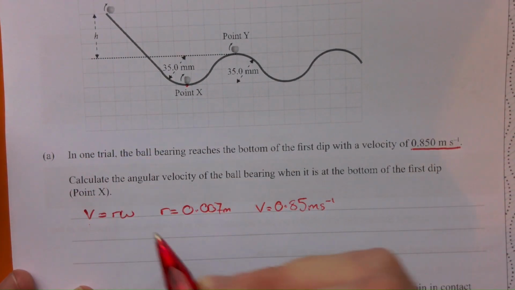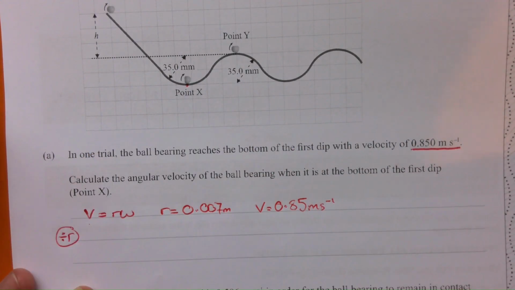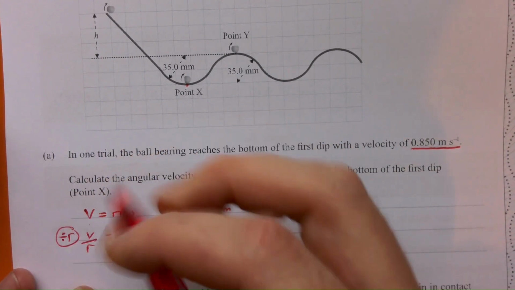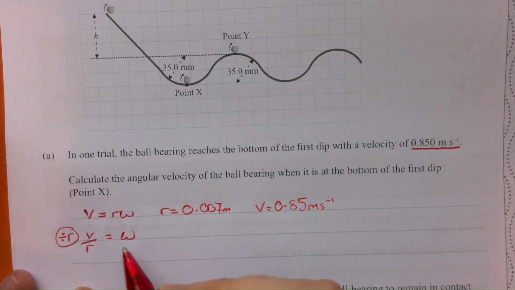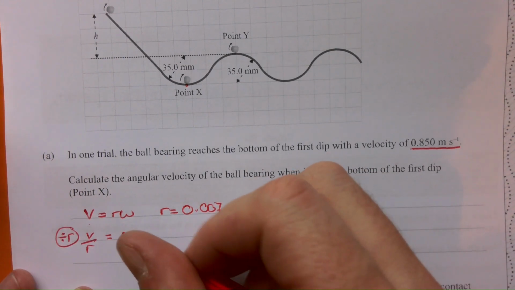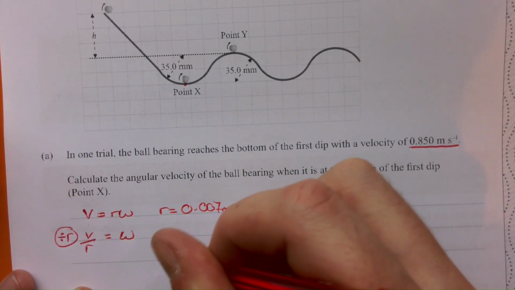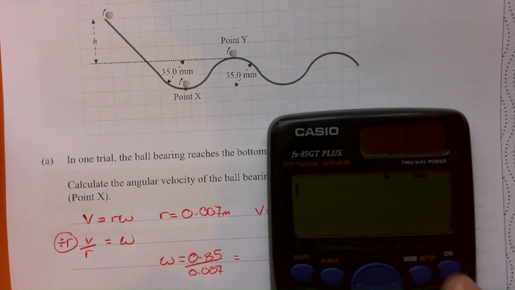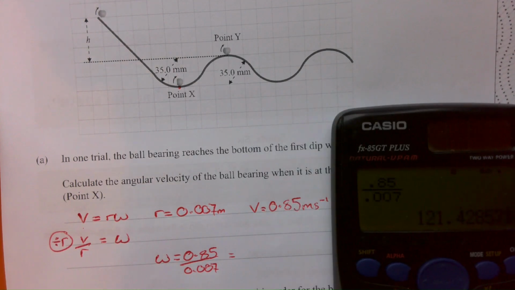Now, angular velocity is being multiplied by r. To undo that, I'm going to divide both sides by r. If I divide v by r, I just get v over r, and r divided by r becomes 1, leaving omega on its own. So now I've got an equation for omega using velocity and radius. I'll just substitute the values in, 0.85 divided by 0.007. So I'll go across to my calculator and just pop that in. And because I'm lazy, I'm going to skip the first naught, and I'll get an answer of 121.